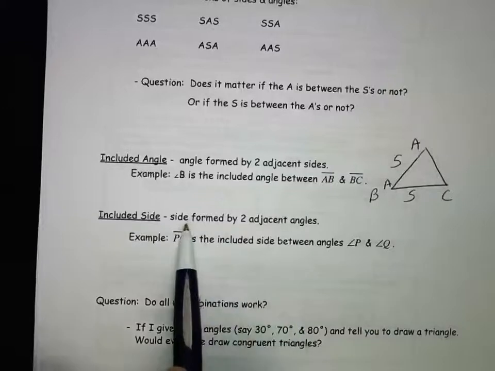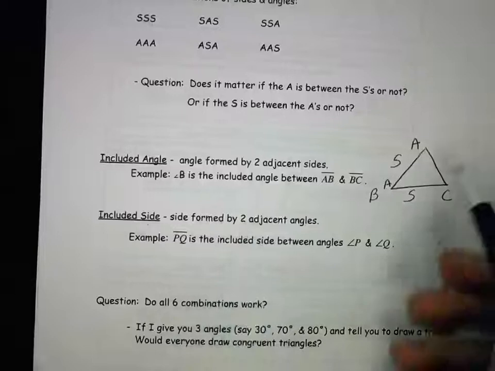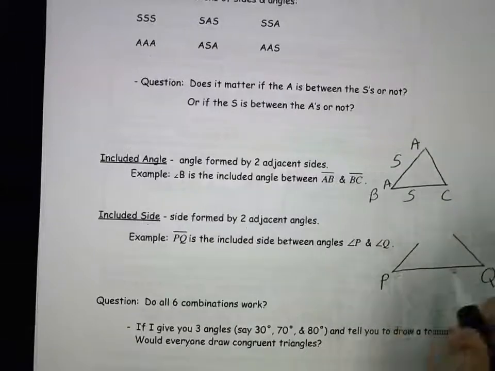And the included side is the side formed by two adjacent angles. And this time we have angle P and angle Q, and then we have the segment PQ.